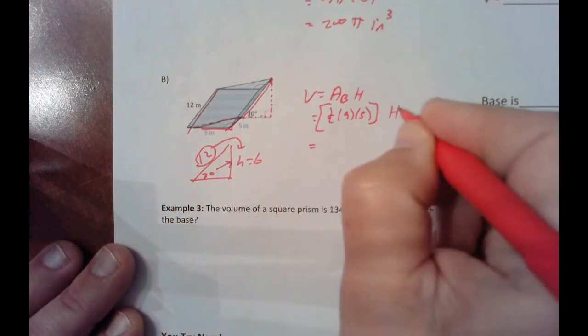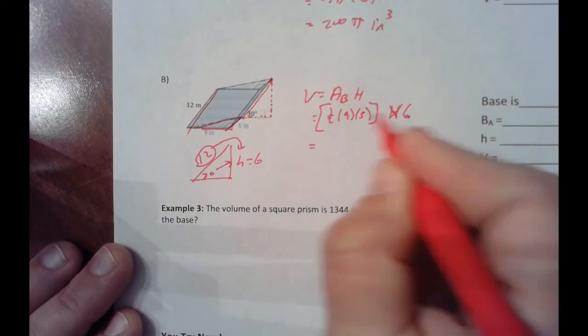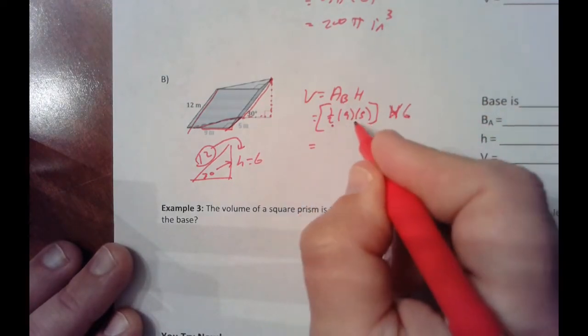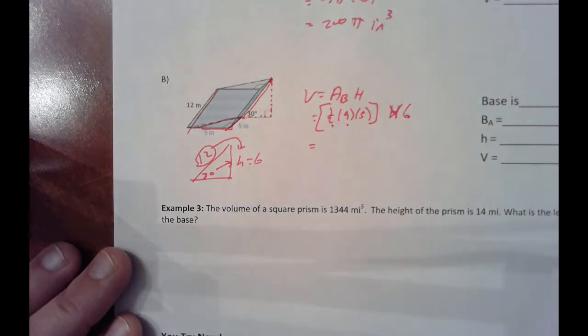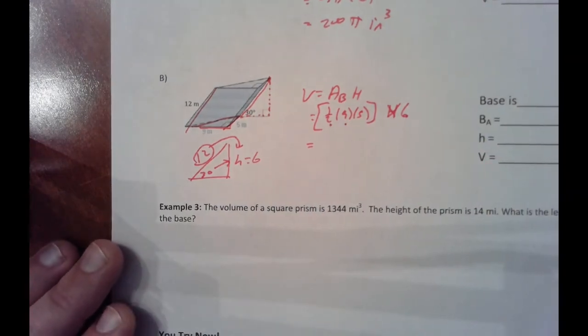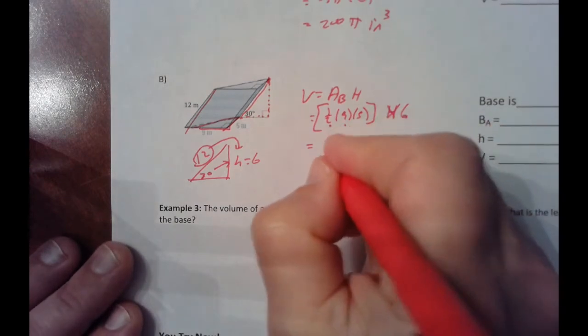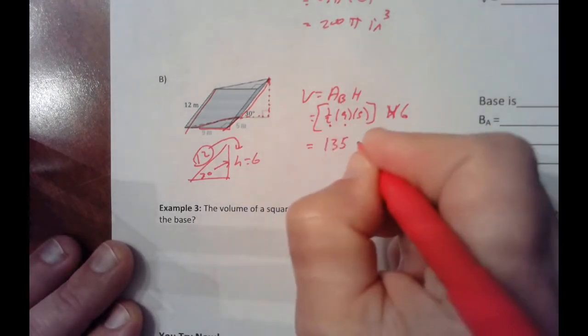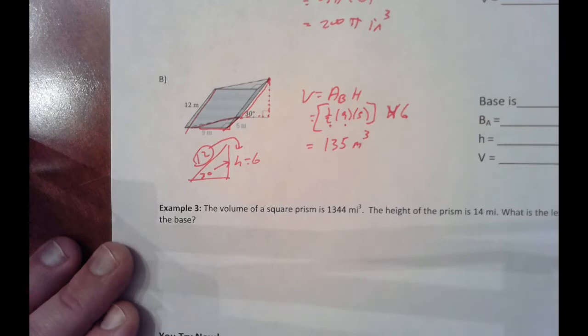So if this is a 6, half of 6 is 3. 3 times 9 is 27. And 27 times 5 is 135. We have meters, and again it's volume, so it's going to be cubic units.